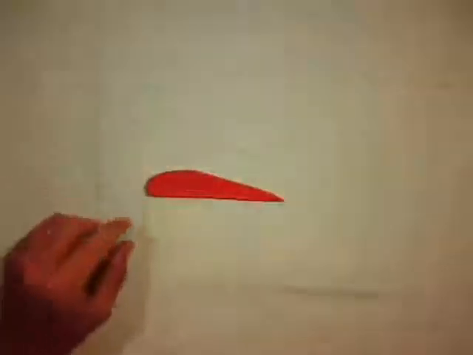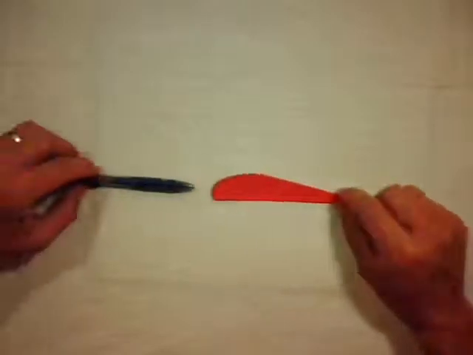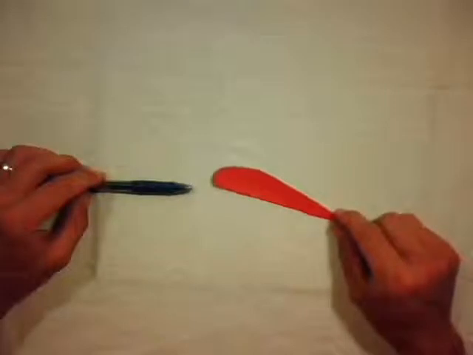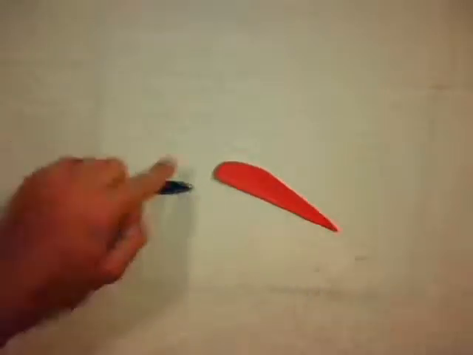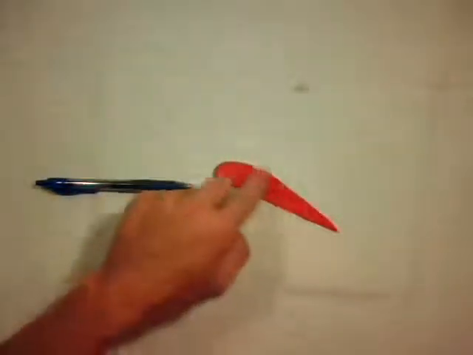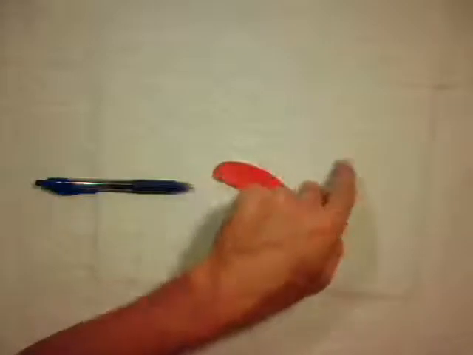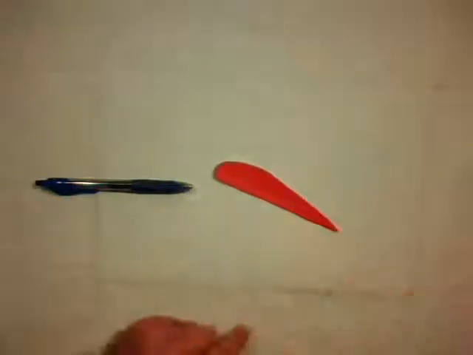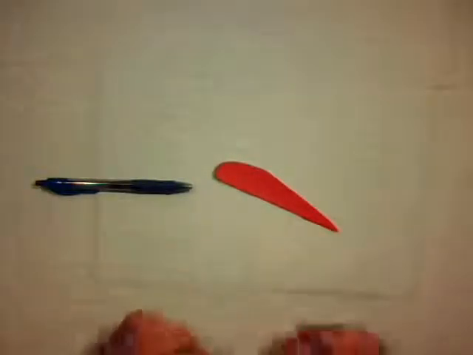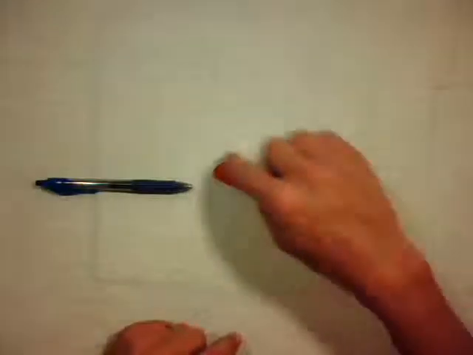But say for instance, if this is our wind direction, and we start tilting the wing up, at some point in time, the airflow cannot stick to the wing surface anymore. So what would happen is the wind would break away from the surface of the wing, and the wing would actually, in effect, stop flying because there is no airflow over the top of the wing anymore.